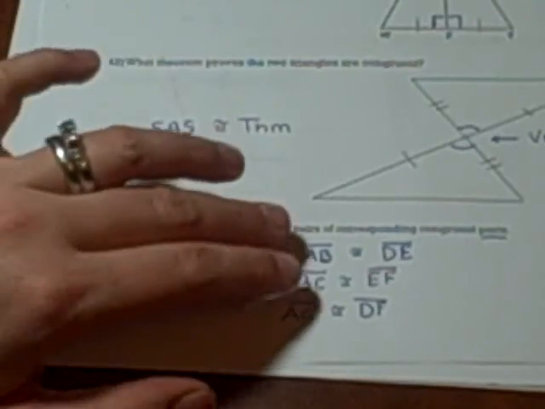Remember, if a question asked you to list all of the possible pairs, you would always have 6 parts, 3 angles and 3 sides. Okay, that does it for this video.